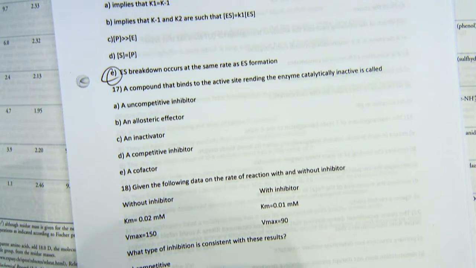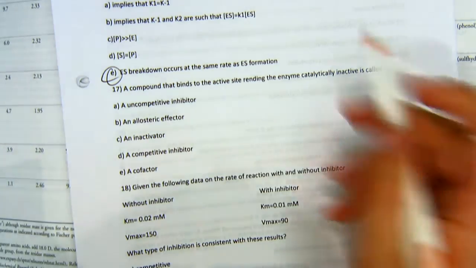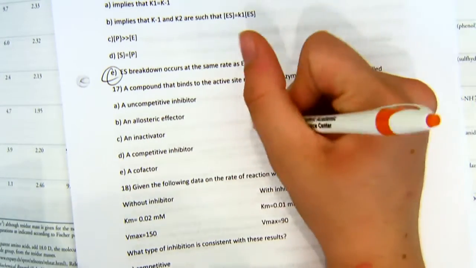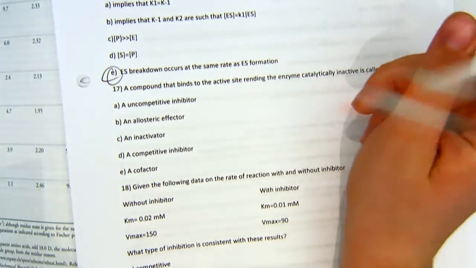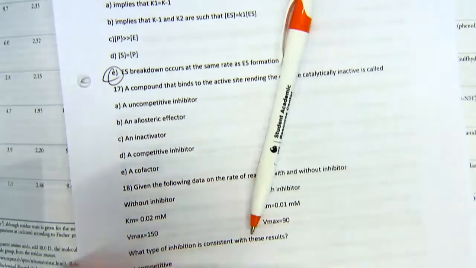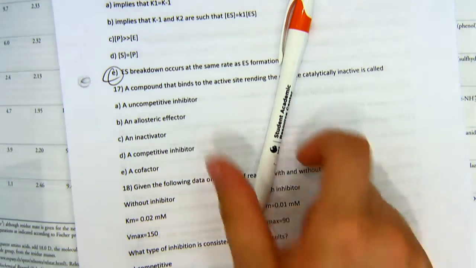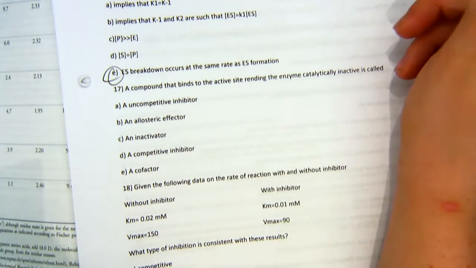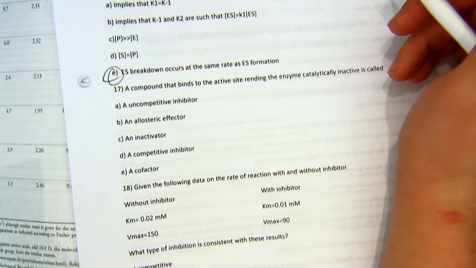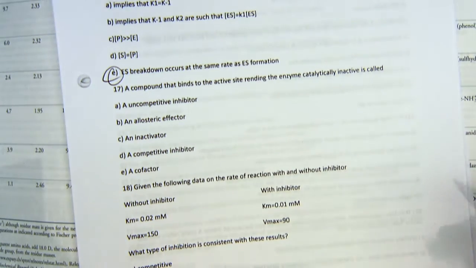All right, so our next question's talking about our active site. So our active site, what binds at our active site?